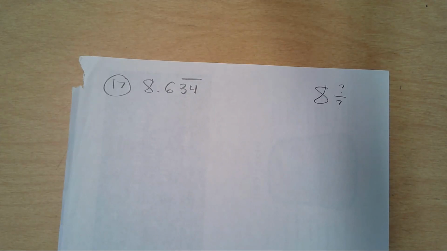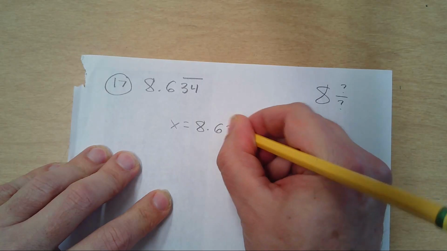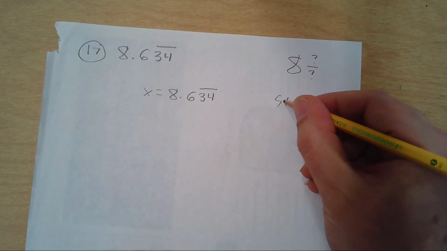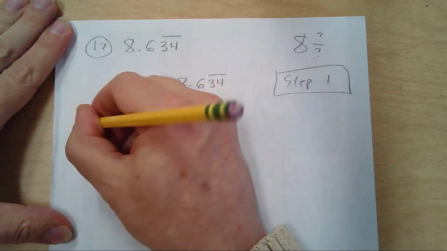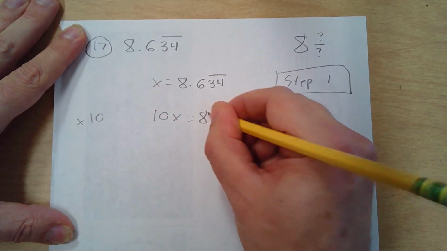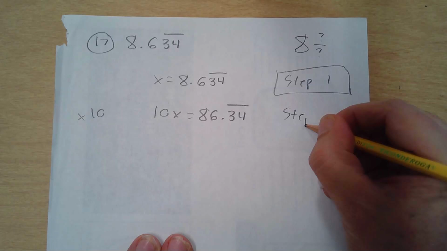So first, x equals, there's my first equation. Now, you need to get that decimal one spot to the left of the repeating decimal, so what do I need to multiply by? 10, because I want to move it one spot, right? Agreed? So multiplying by 10 is the key here, to move it that one spot. So now I got 10x equals 86, and the 3-4 repeating.